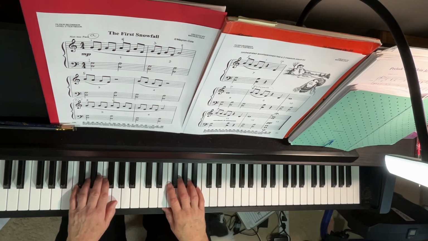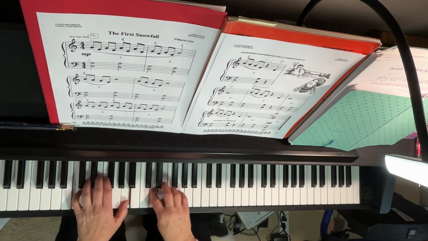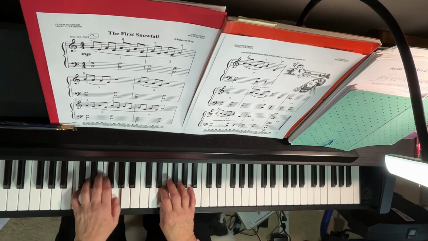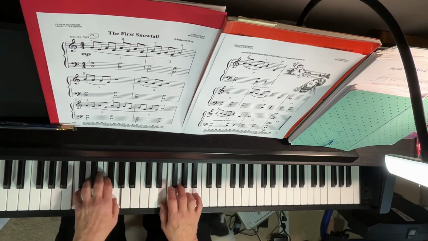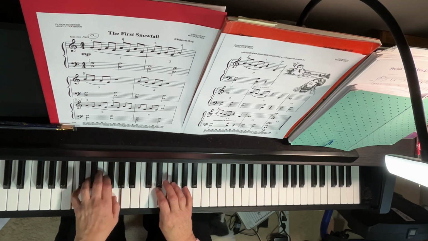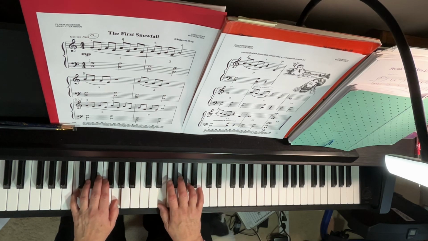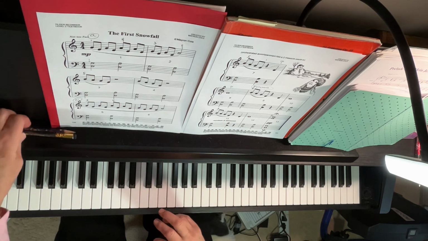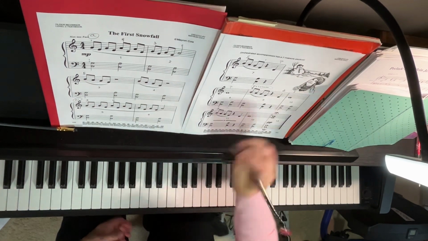1, 2, 3, 4. 1 and 2 and 3, 4. To my mind, this is a very gentle snowfall, not a blizzard. Doesn't sound like a blizzard.